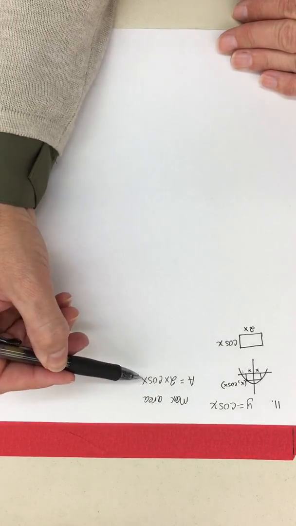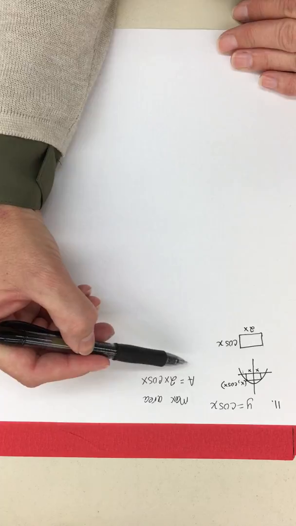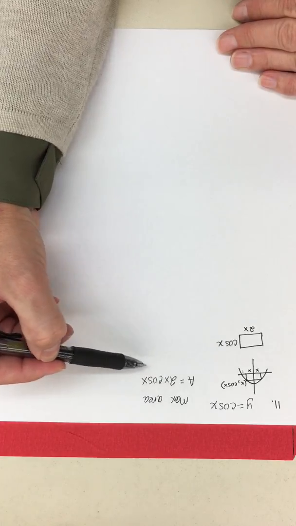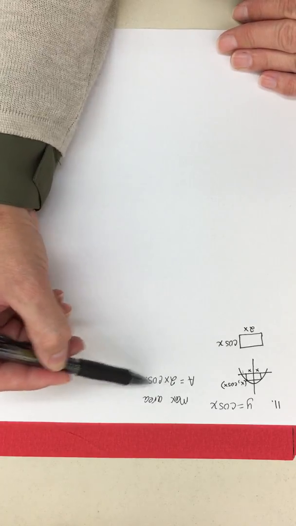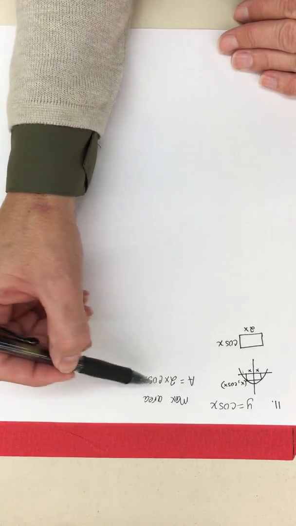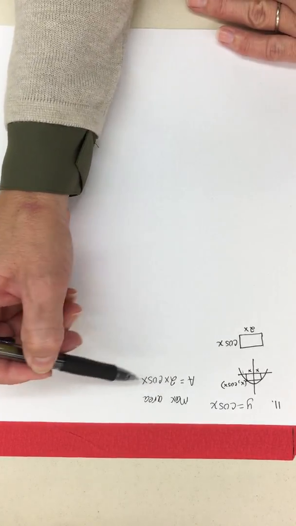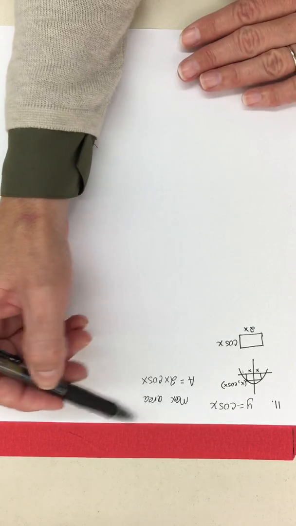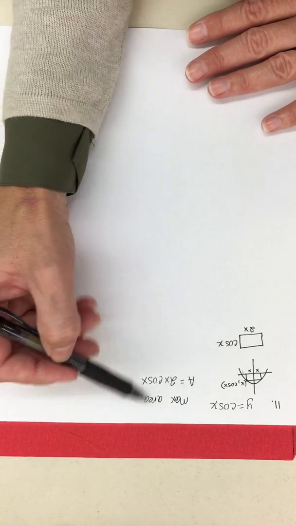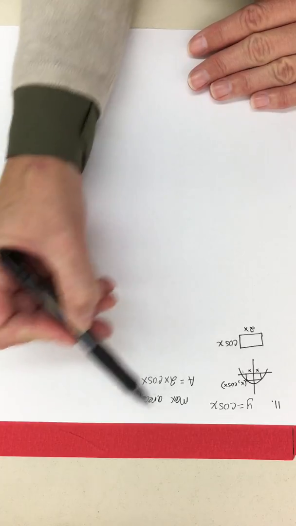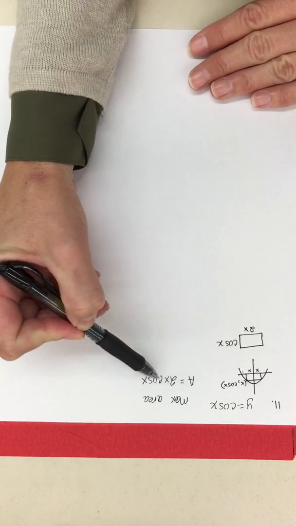Now to find the maximum of that, you could find the derivative and set it equal to 0, but this is a calculator question, so you can just plug this into your calculator and look for the maximum, or you could find the derivative and set it equal to 0 and do it that way. Either way, you're going to have to graph it. So rather than risk finding the derivative, I'm going to actually graph this and look for the maximum.